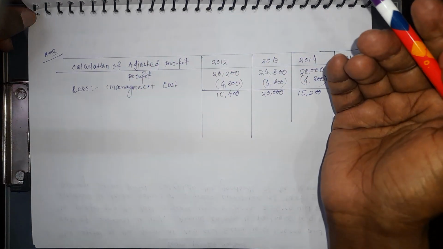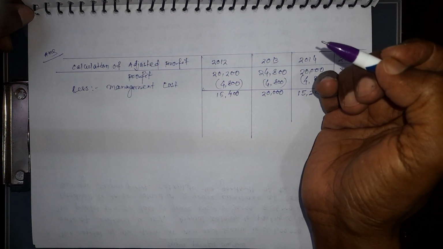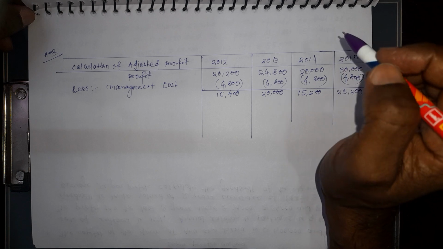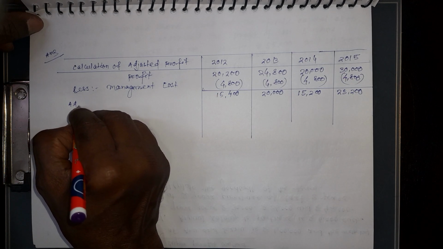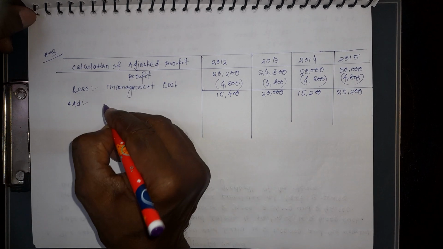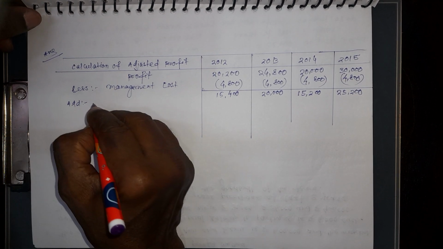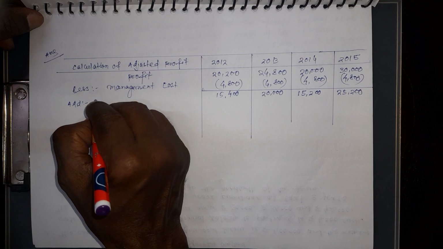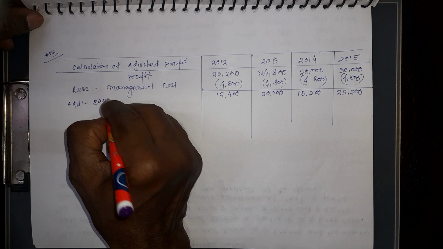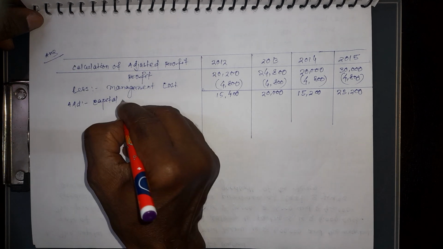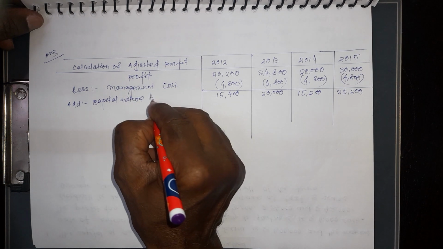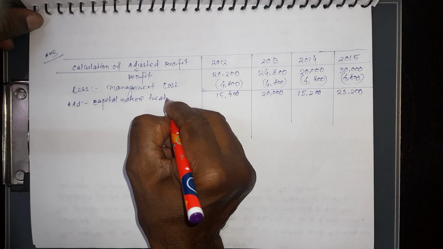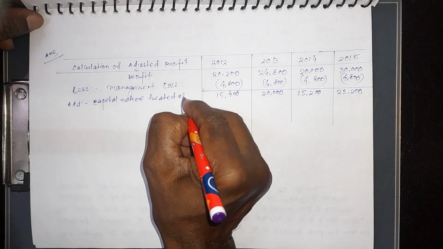So we write: capital nature treated as revenue nature.